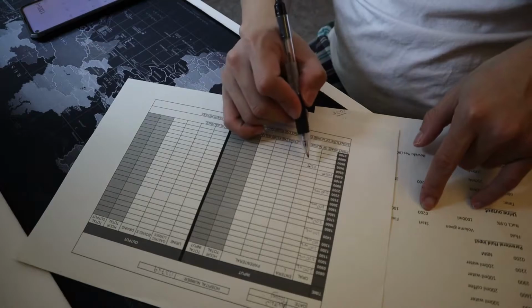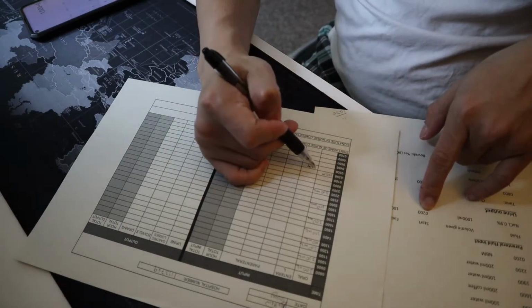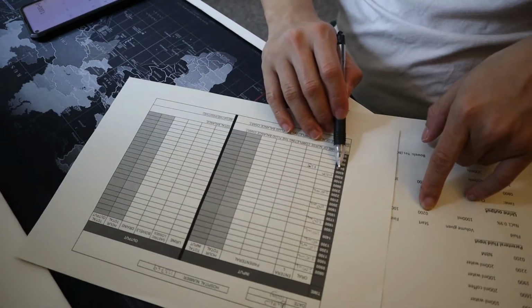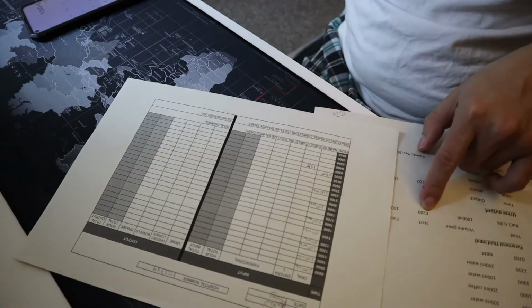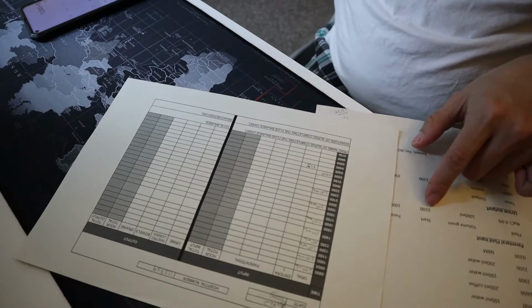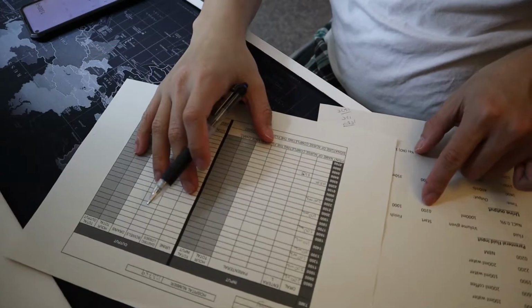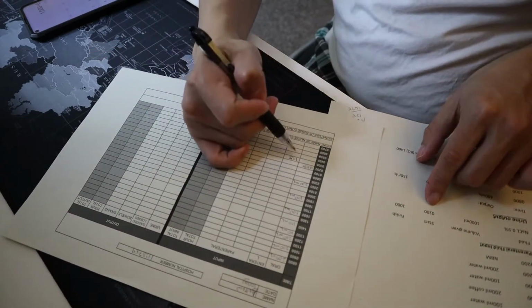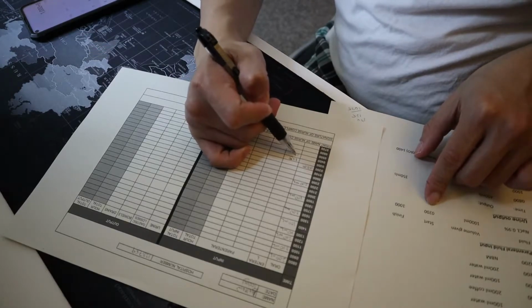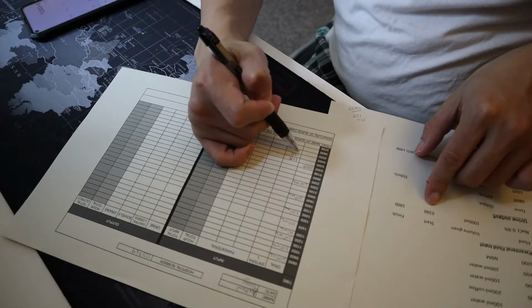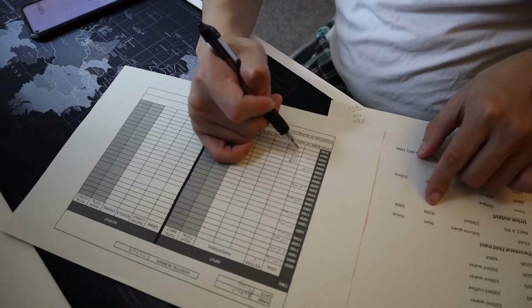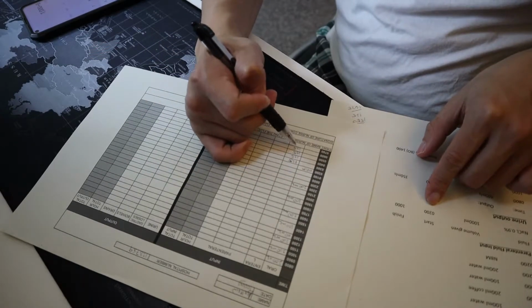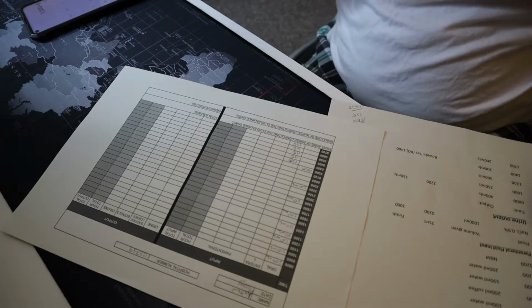So we'll be starting at 3 o'clock. I put 3 o'clock in there. 125, 125, 125, 125, and 125. So it ends there.